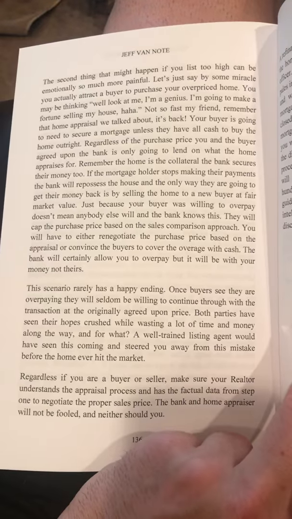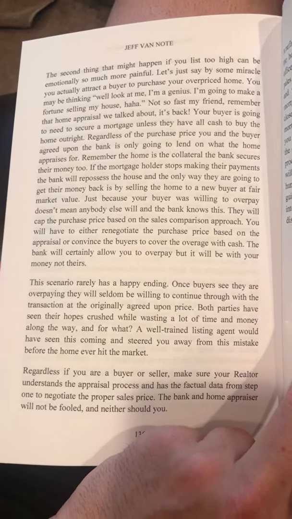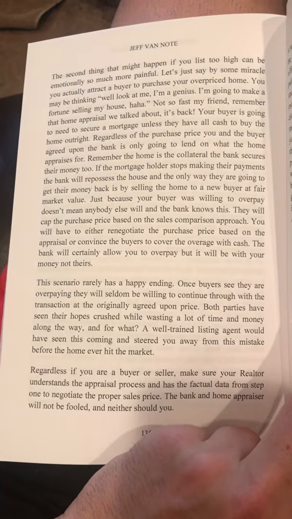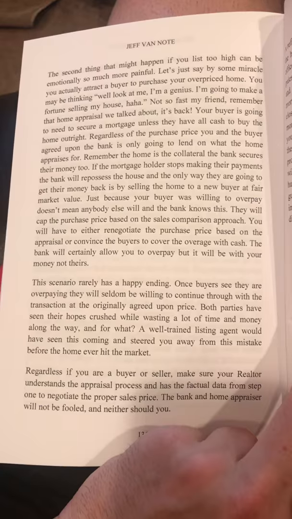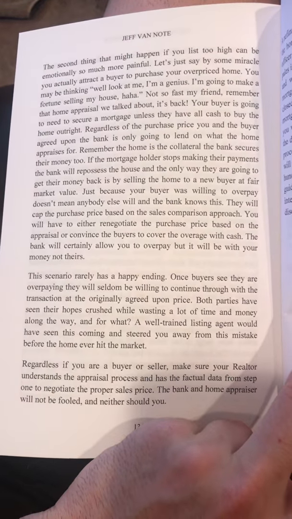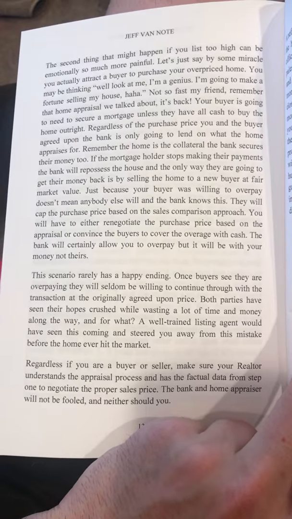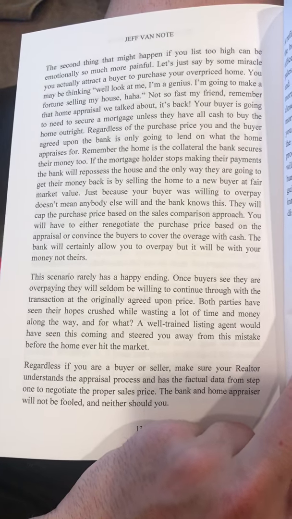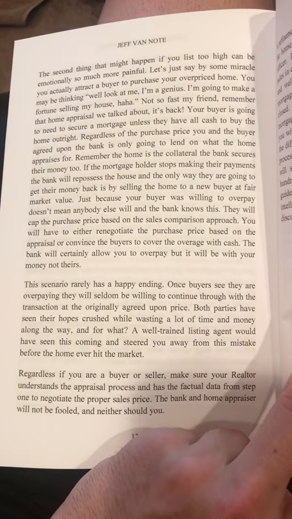Your buyer is going to need to secure a mortgage unless they have all cash to buy the home outright. Regardless of the purchase price you and the buyer agreed upon, the bank is only going to lend on what the home appraises for. Remember, the home is the collateral the bank secures their money to. If the mortgage holder stops making their payments, the bank will repossess the house, and the only way they're going to get the money back is by selling the home to a new buyer at fair market value.